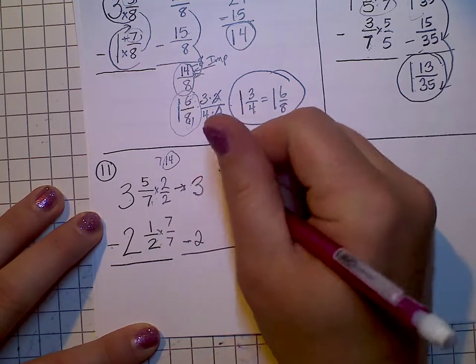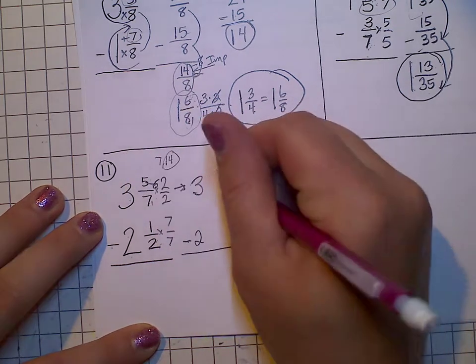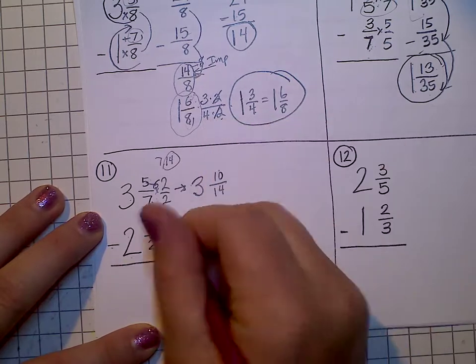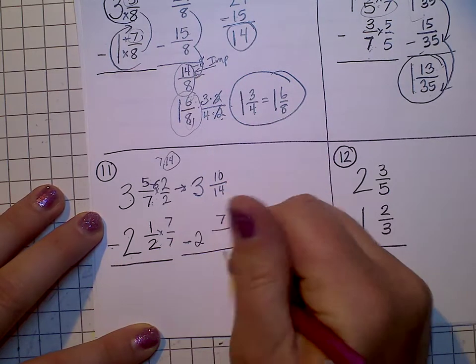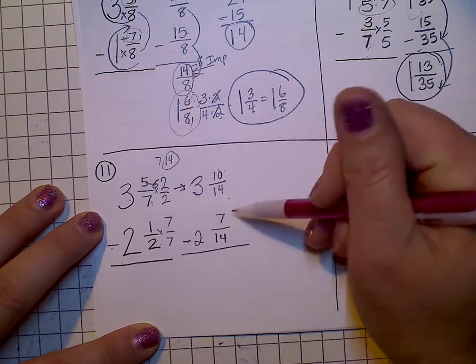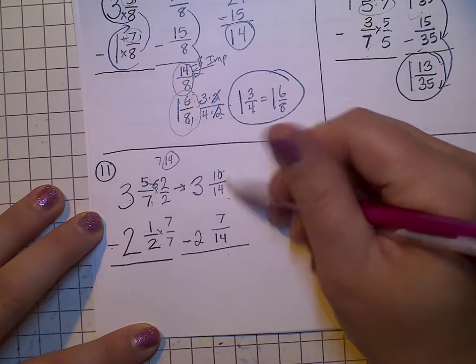And then I'm going to multiply across. So 10 over 14. 1 times 7 is 7. 2 times 7 is 14. So I have 3 and 10/14 minus 2 and 7/14. So I have the same denominator.